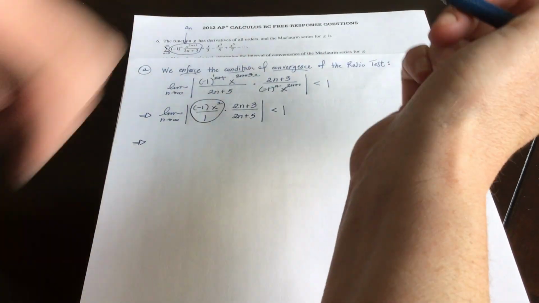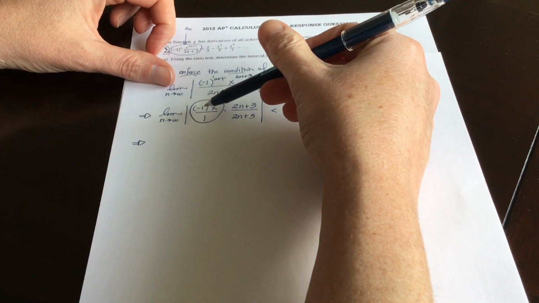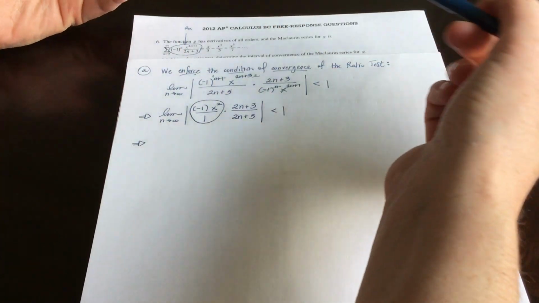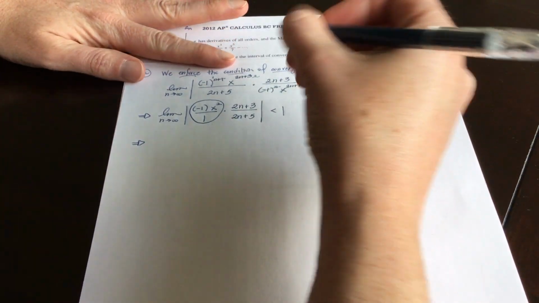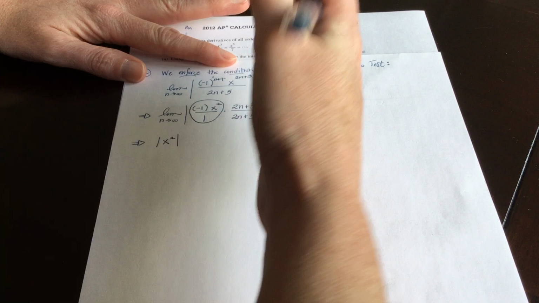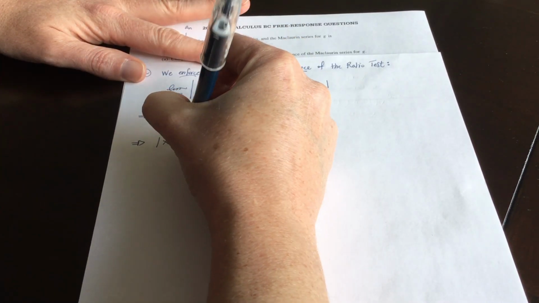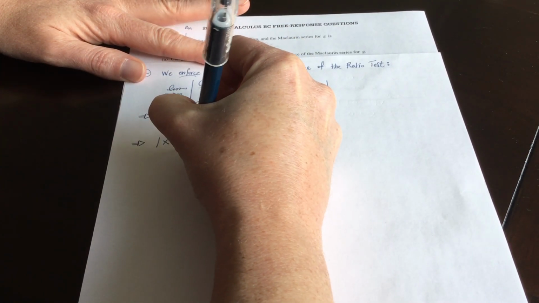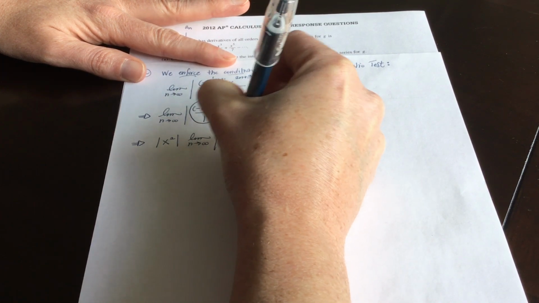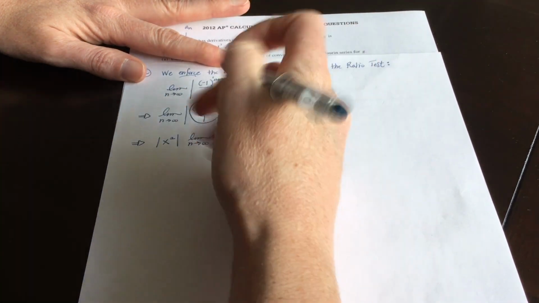And because it's in absolute value marks, the -1 ends up being redundant or unnecessary because the absolute value of something negative is positive anyway. So I'm just going to write it as the absolute value of x squared, all of this being pulled out in front of the limit, and then times the limit as n approaches infinity of 2n plus 3 over 2n plus 5.